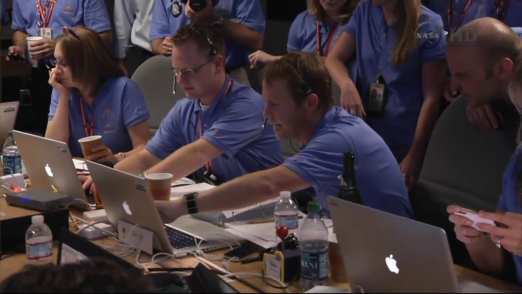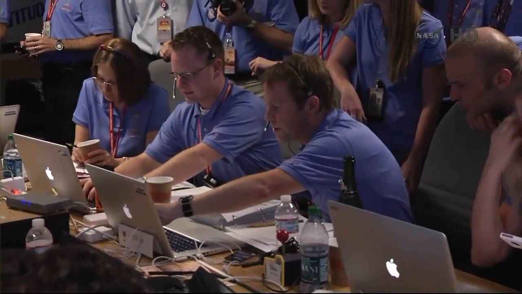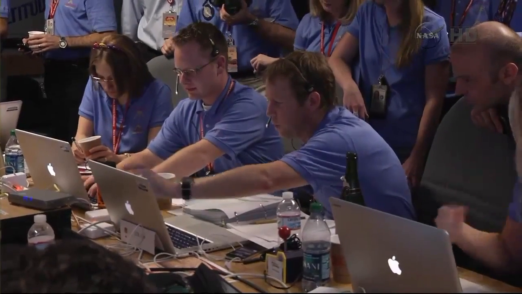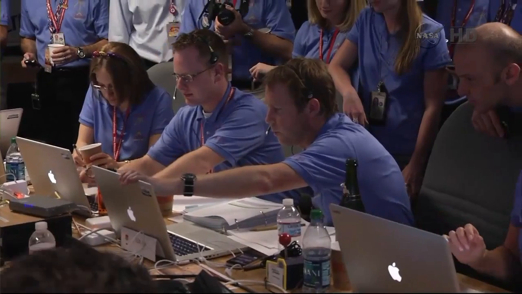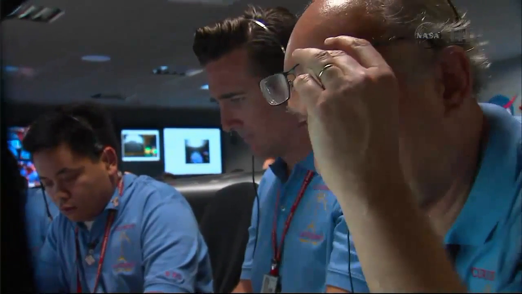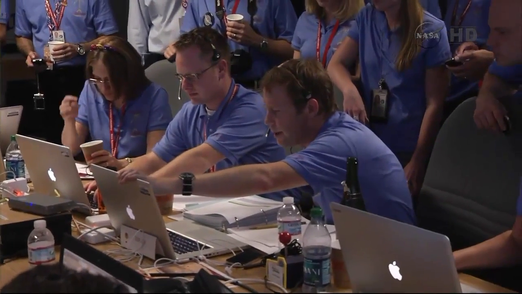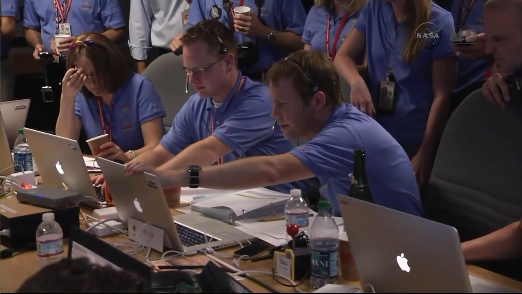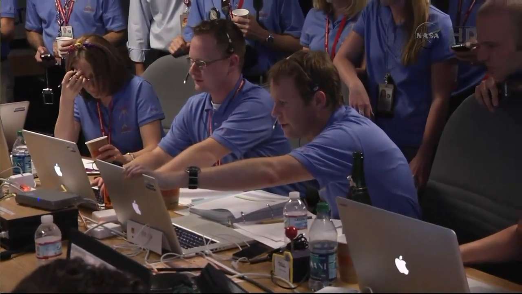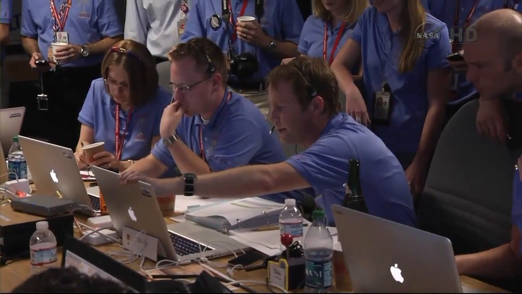navigated lat-lon calculation, which is negative 4.591817 degrees. Longitude of 137.440247 degrees, and that gives us a navigated range to target of 2.279.